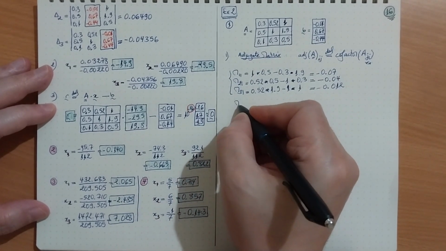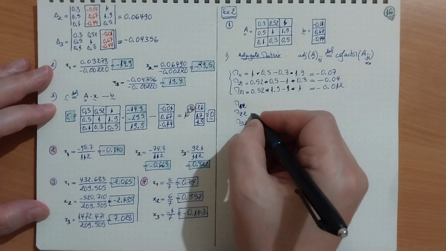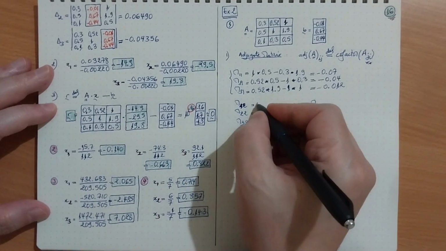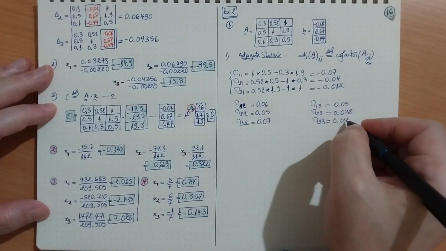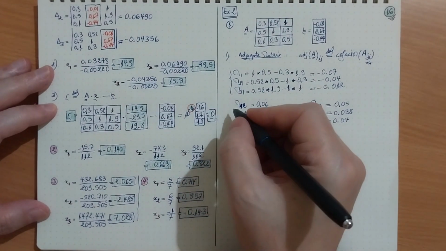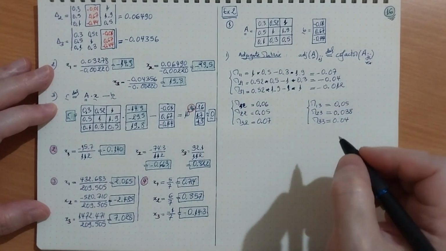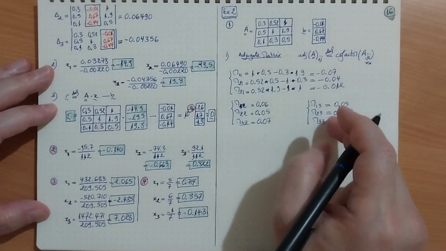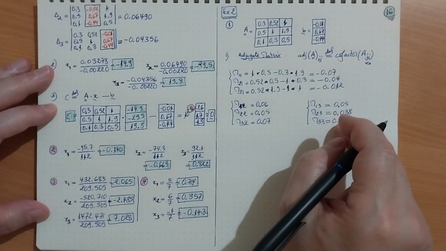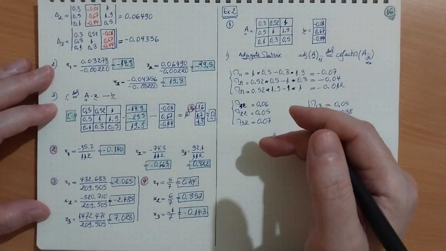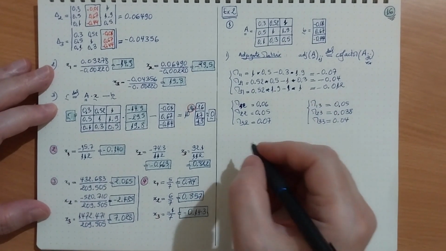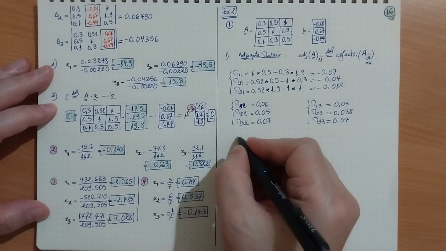So we have here this is for the second column and for the third column. And we put the resulting numbers here by row in the adjugate matrix, along with the sign. Don't forget the signs.